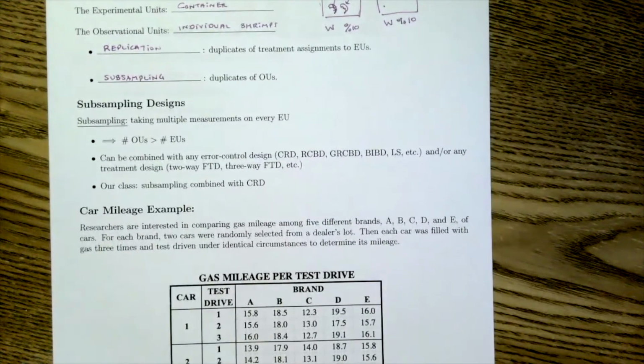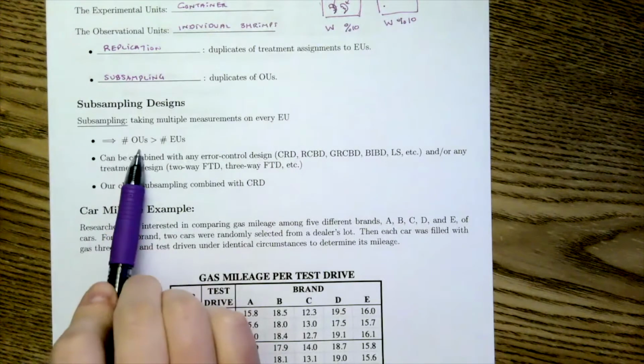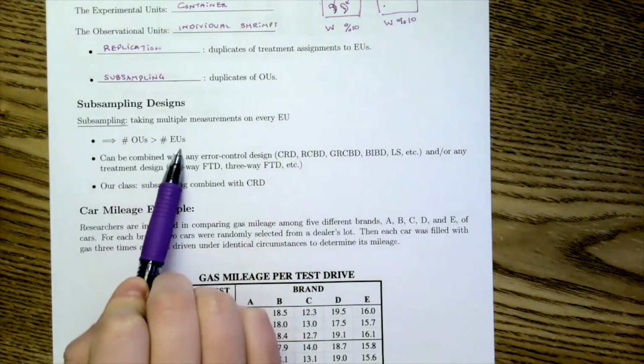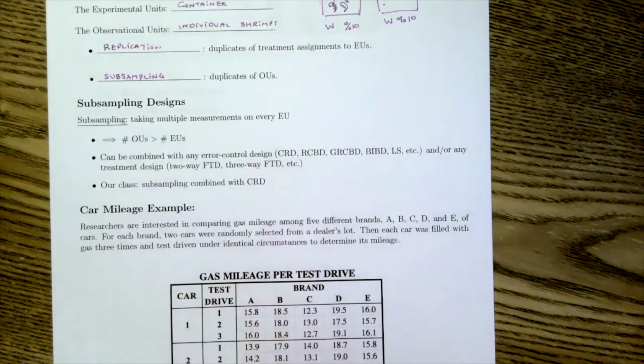So in a subsampling design, we're taking multiple measurements of every experimental unit, which implies our number of OUs is going to be greater than our number of EUs. We can apply our subsampling design to error control designs and treatment designs that we've talked about before.